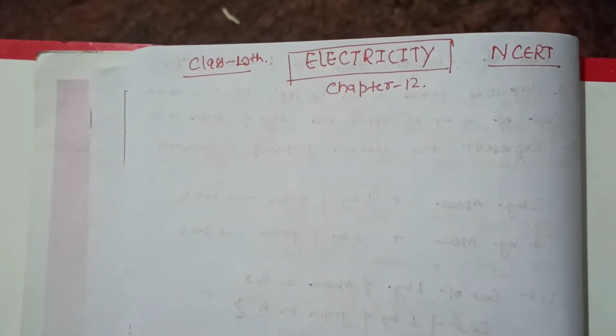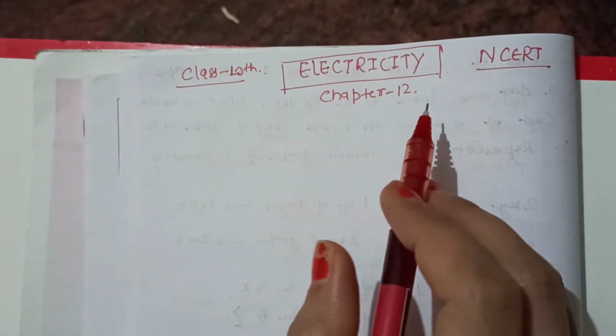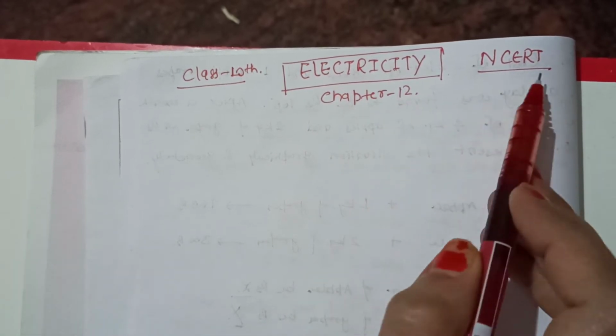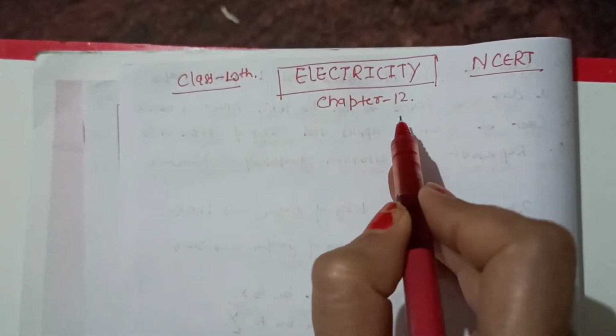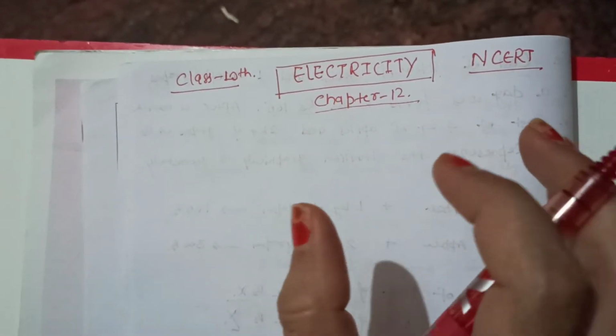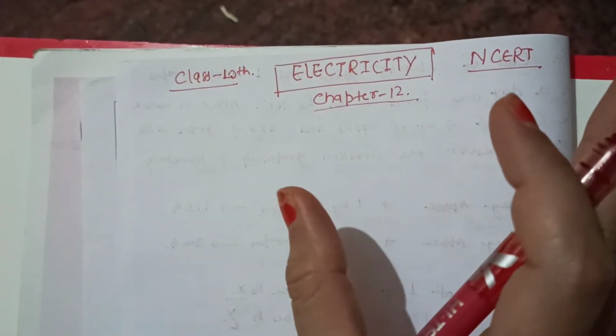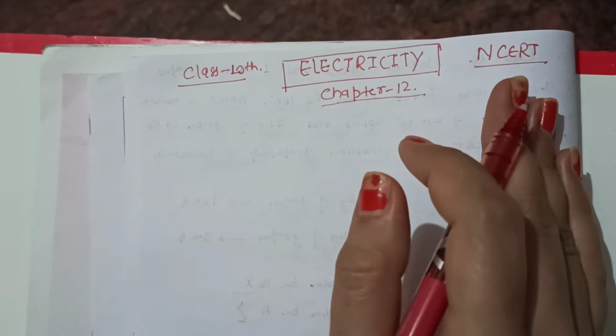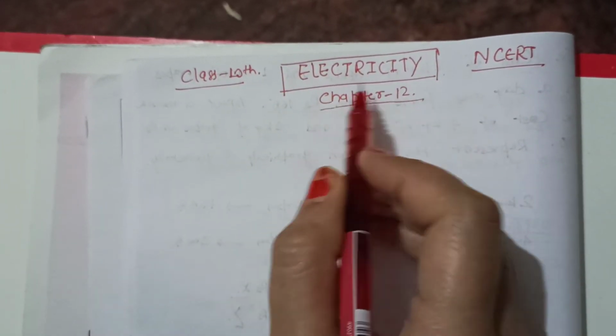Hello friends, today we will learn something about electricity. This is the NCERT class 10th chapter number 12. Okay, electricity, we'll learn the basic concepts and solve all the questions of electricity. So what is electricity actually?